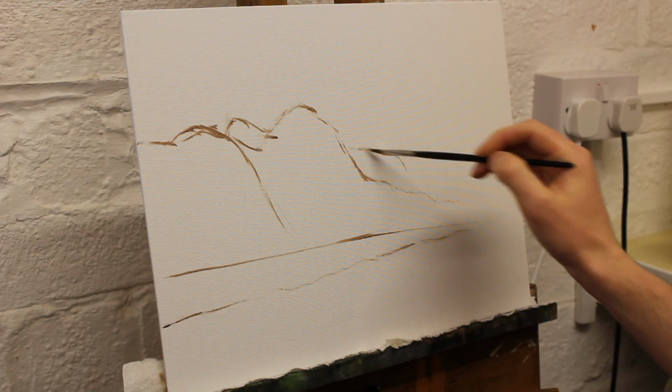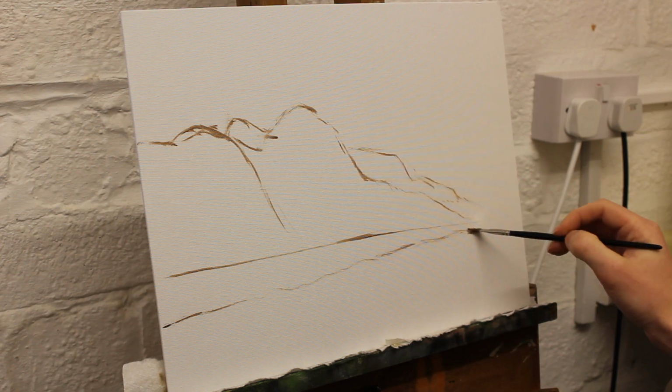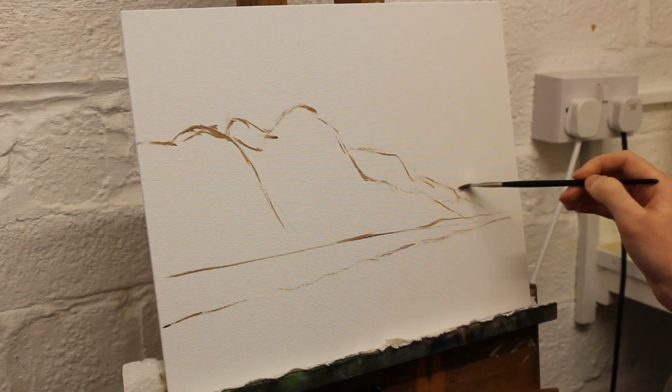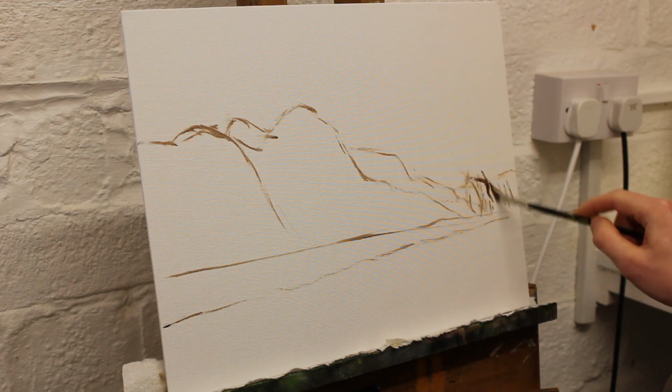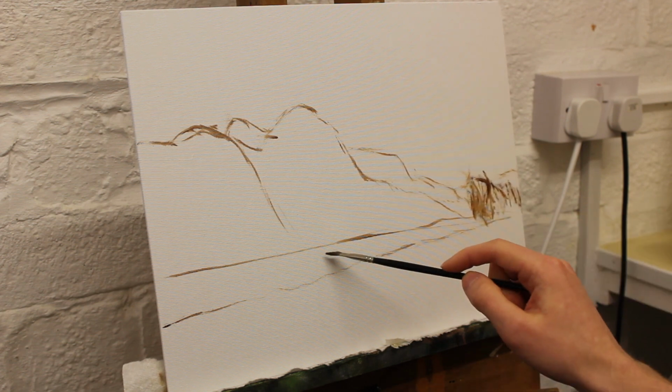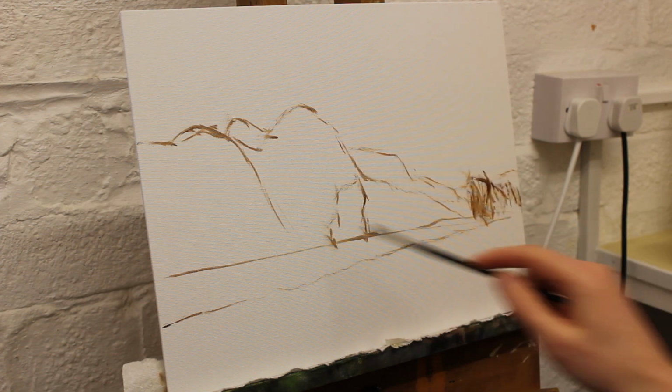Now I'm doing this freehand as I think it's important to keep training your eye to be able to judge distance and proportion, and having this skill will really help you if you go on to paint other subjects like portraits. But at the beginning, if you struggle with this, I would advise you use the grid method, which will give you a little helping hand.